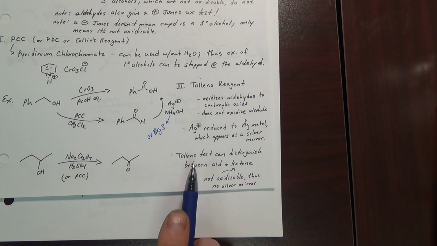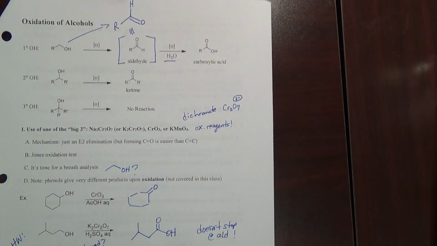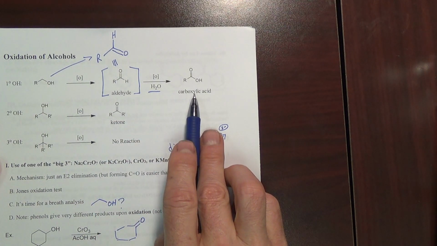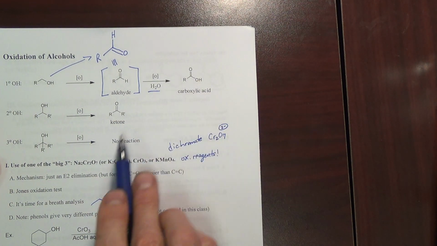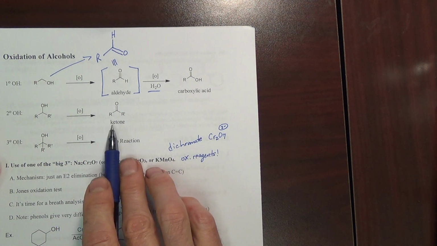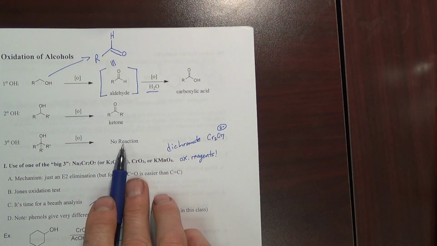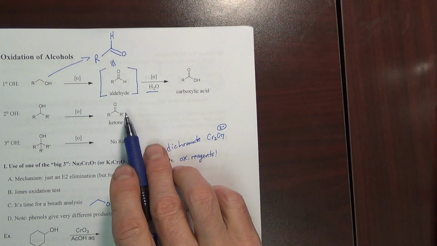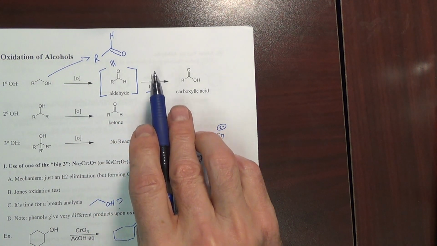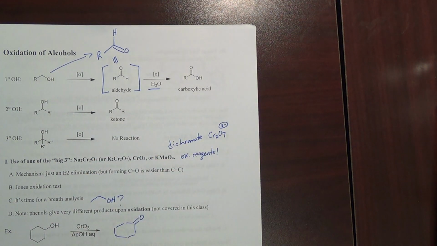It can distinguish between aldehydes and ketones, because the silver will oxidize the aldehyde to the carboxylic acid, but remember, ketones cannot be oxidized. Not by the big three and not by silver ion. And conversely, the aldehyde will reduce the silver ion to silver metal, a silver mirror, but the ketone will not.